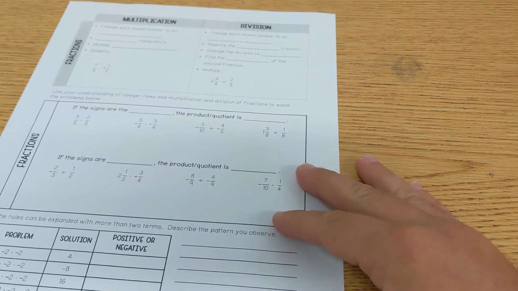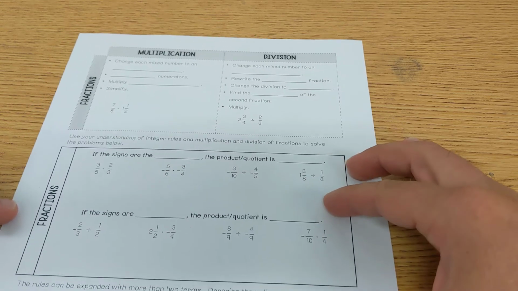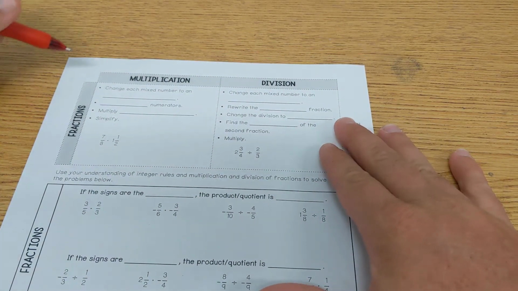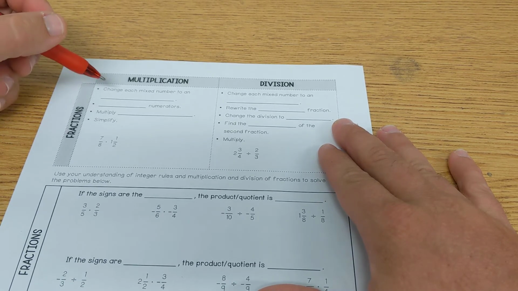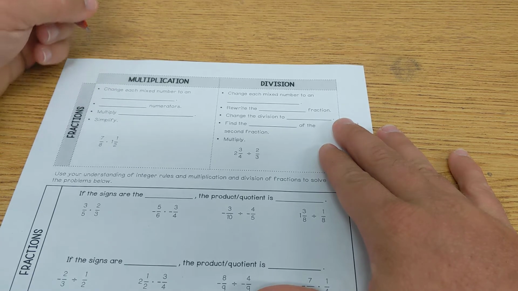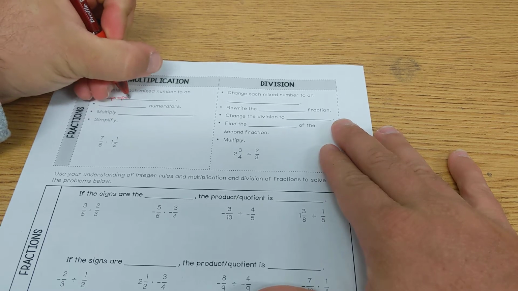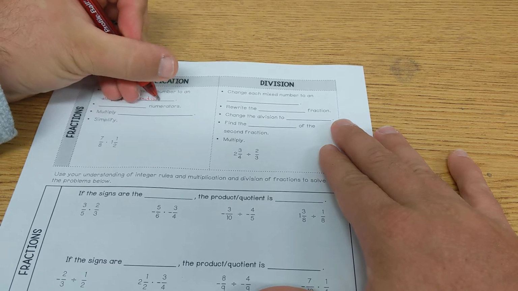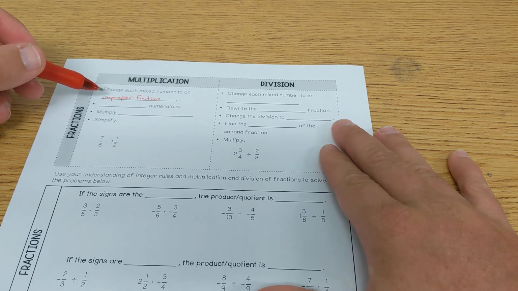Okay, now we've talked about multiplication, so we'll just go ahead and write this in. So if we remember back to our steps when multiplying fractions, we change each mixed number to an improper fraction. All right. So that was the first step.